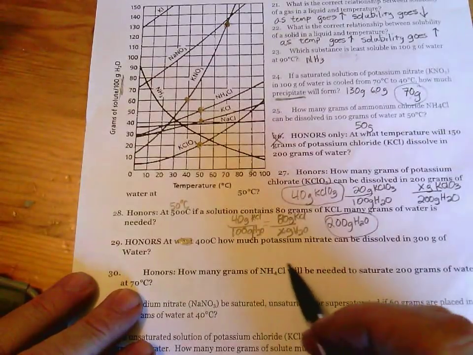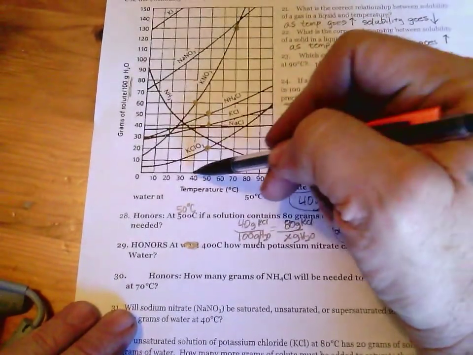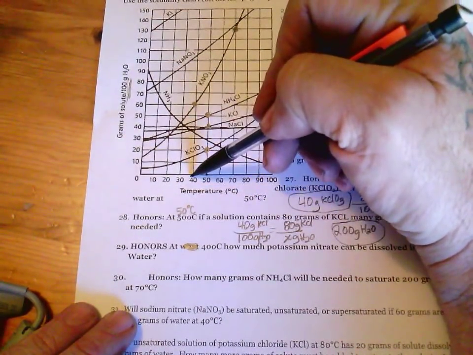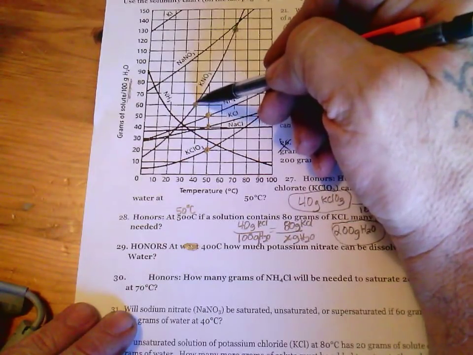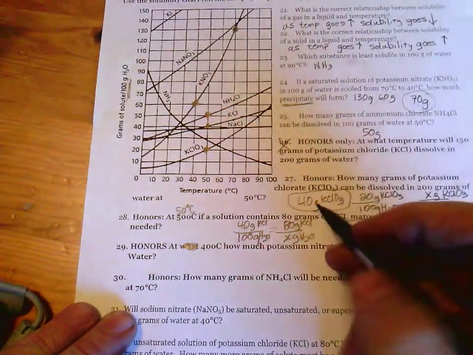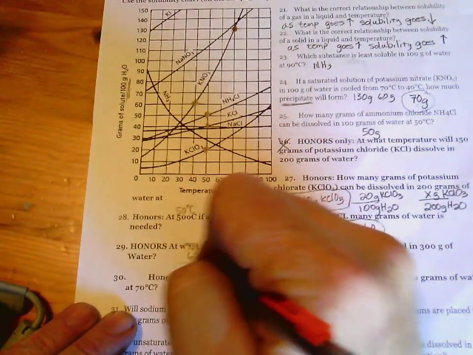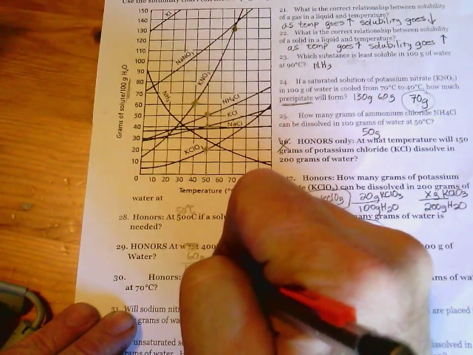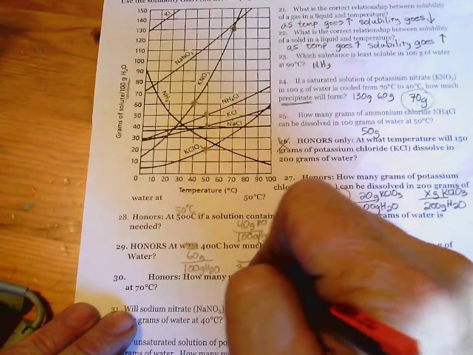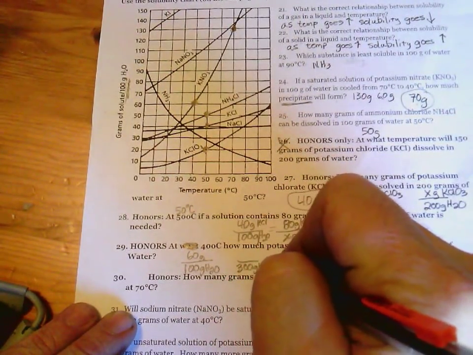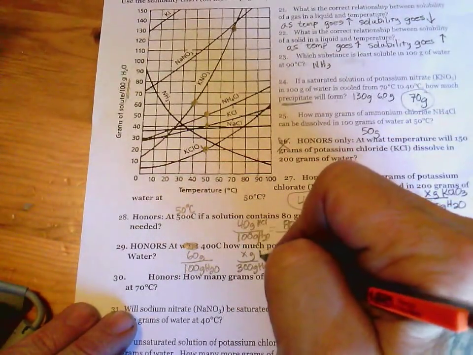So, first thing I'm gonna do, I'm gonna go to 40 degrees, and I'm going to go to potassium nitrate, and I'm going to see that 60 grams, so 60 grams over 100 grams of H2O, and they're asking me how many in 300 grams H2O, and that's X grams of KNO3.